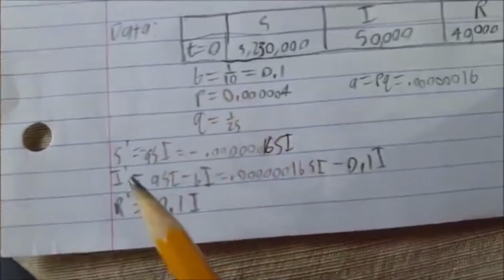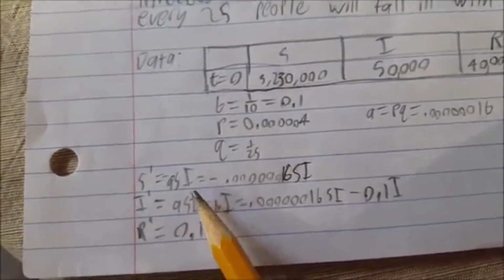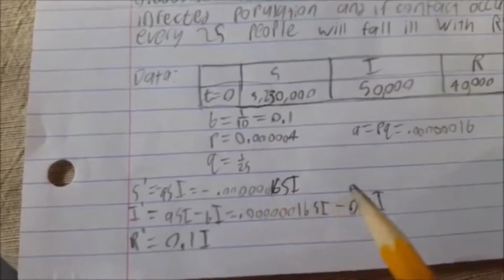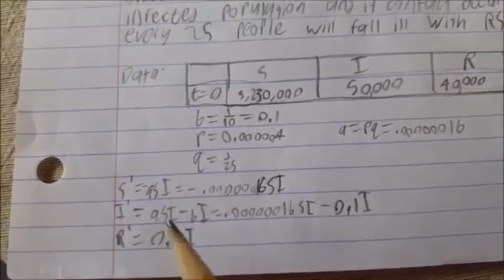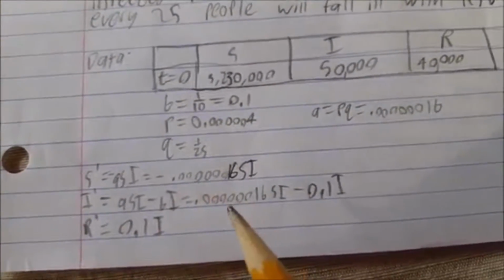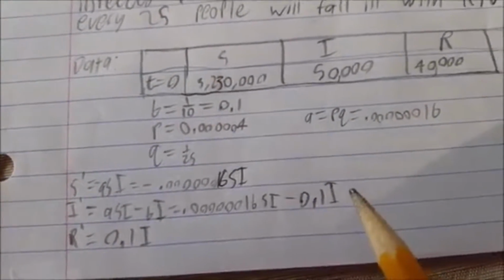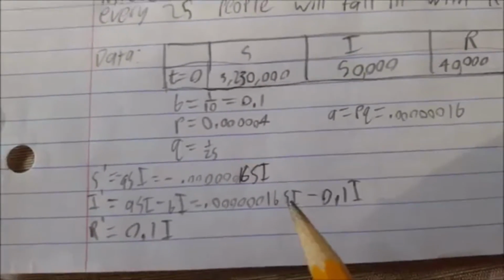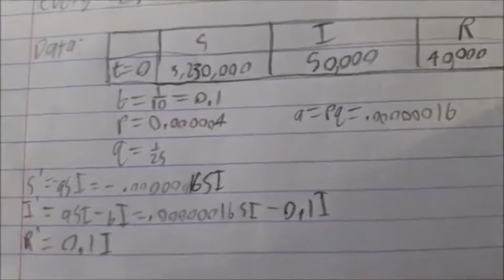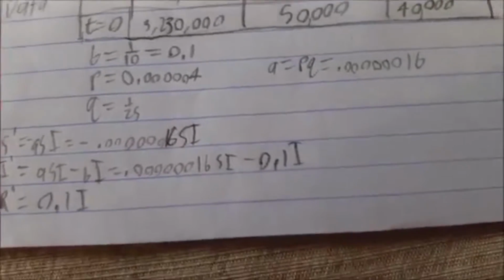The next step will be to plug these values into the equations we found right here. So, when we do so, S prime, which is going to be equal to negative A times the suspected times the infected, is going to be equal to negative 0.000016 SI. I prime, also known as ASI minus BI, is going to be equal to 0.000016 SI minus 0.1 I. Again, the S's represent the suspected and the I's represent the infected.